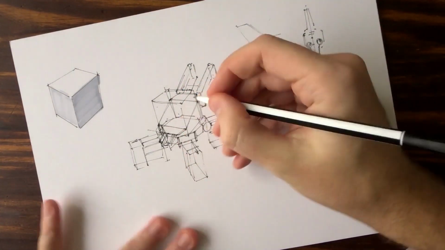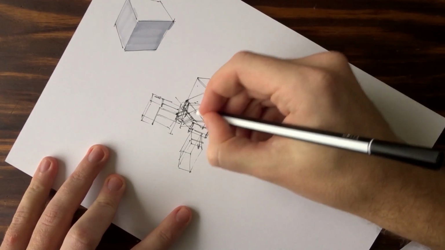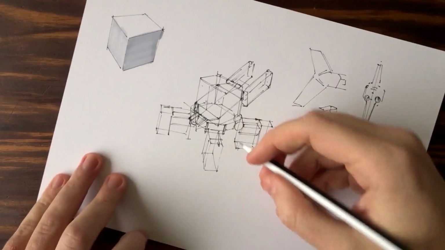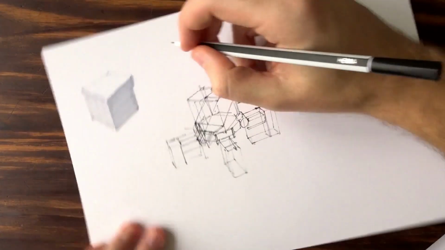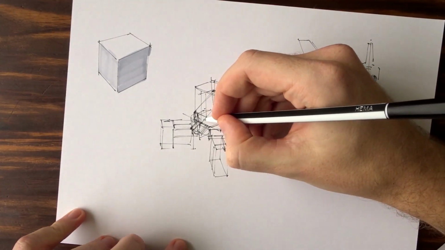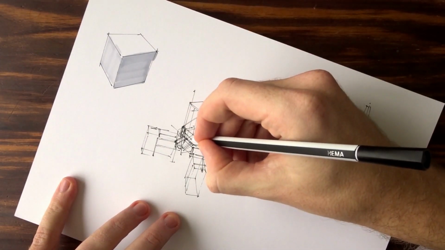So for that I'm just going to find the center of this octagon that we did, and then I can also just continue up in the cube. So here it can get a little bit confusing if you don't pay attention from the beginning, but now that I have these centers, I'm just going to double that line, go quite a bit higher.